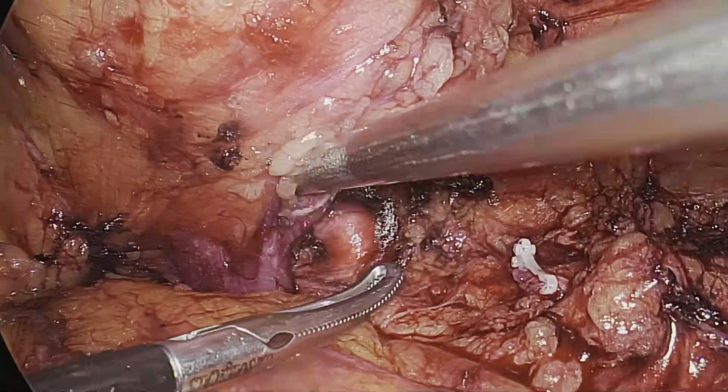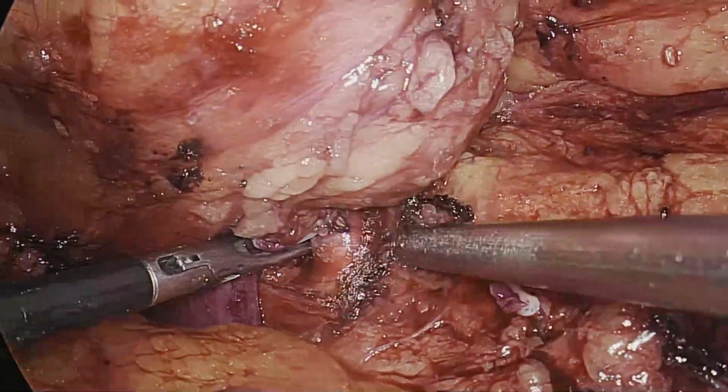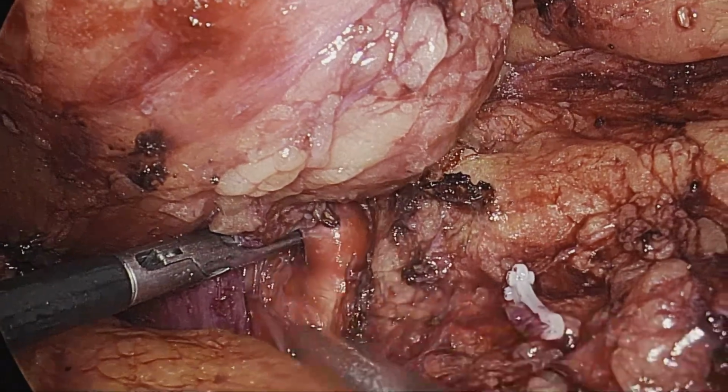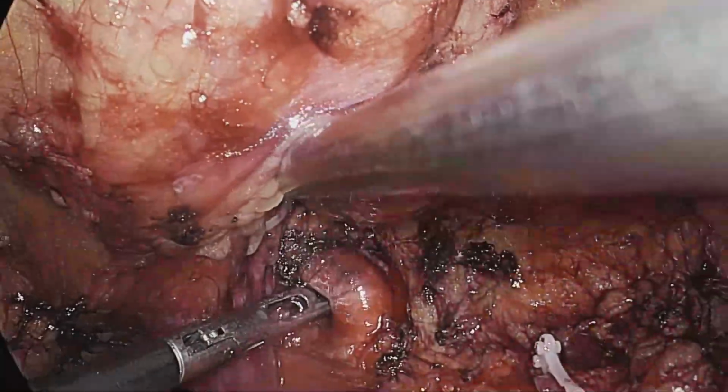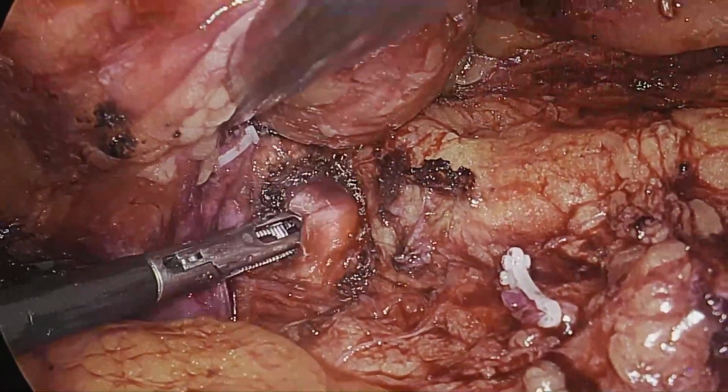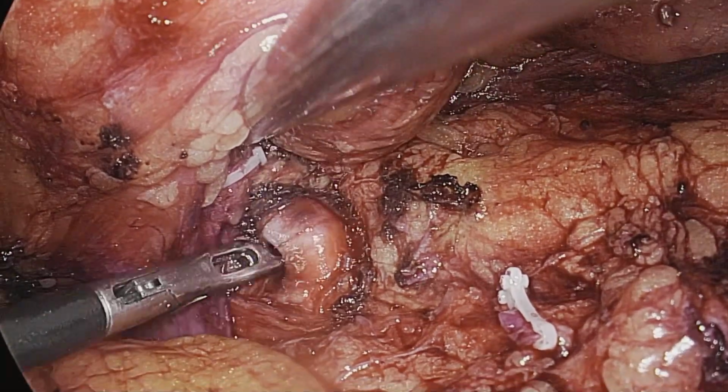So, during the dissection, what we can do is we can directly keep the lymphatics towards the specimen, and the rest of the para-aortic lymph nodes are dissected downwards.